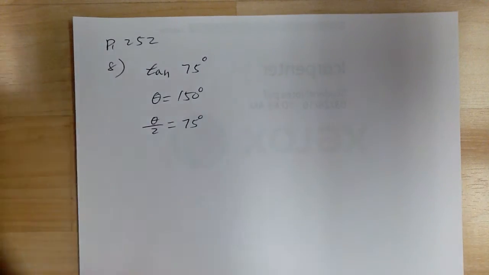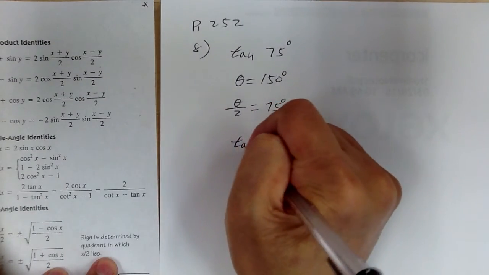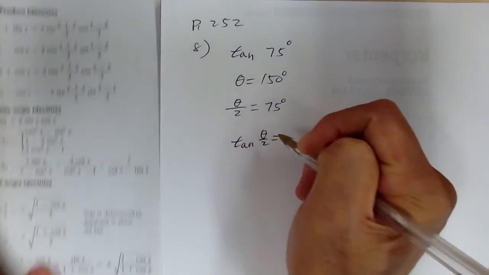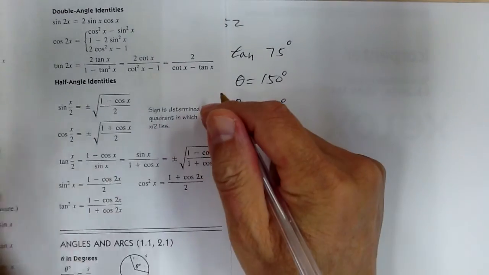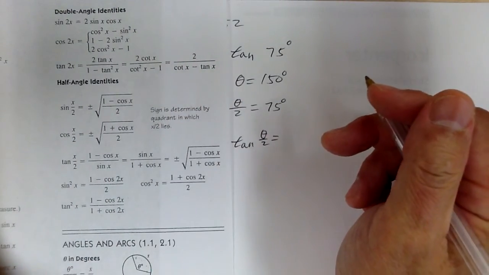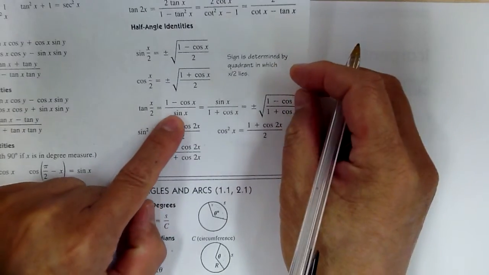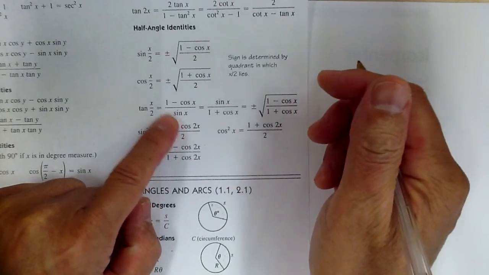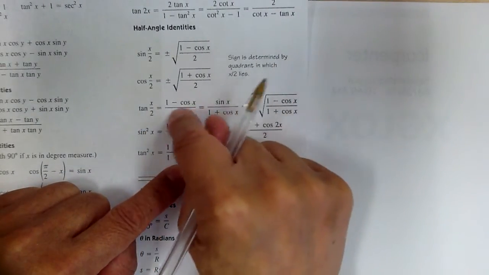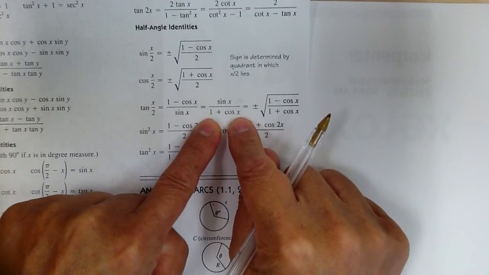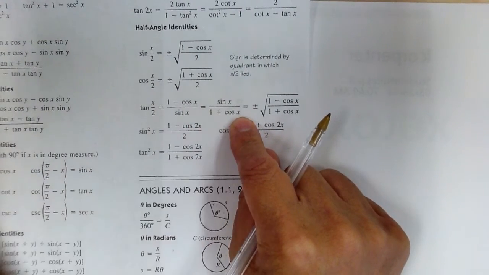So again, you're going to get tangent of theta over 2. Now you can take your pick. You can choose either one. I would probably prefer this one because this is probably the easiest form. The other one has 2 terms, and that means you have to simplify and it's just messy.